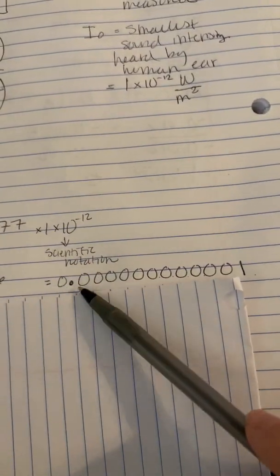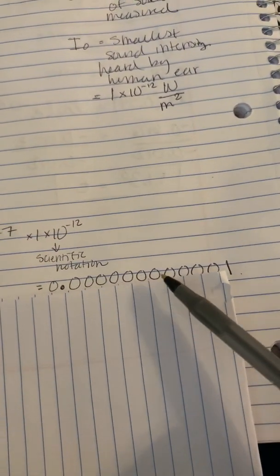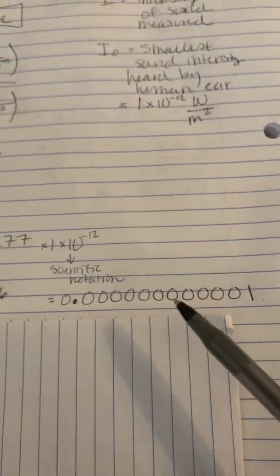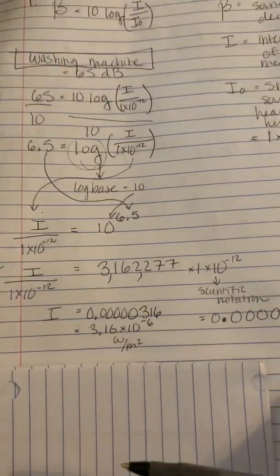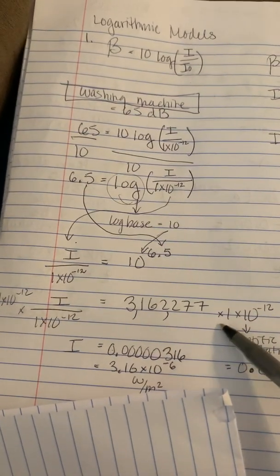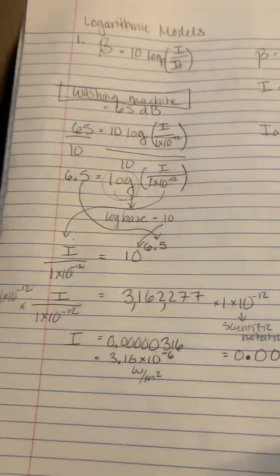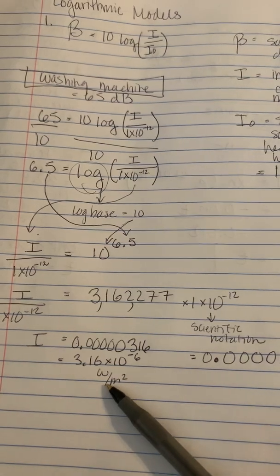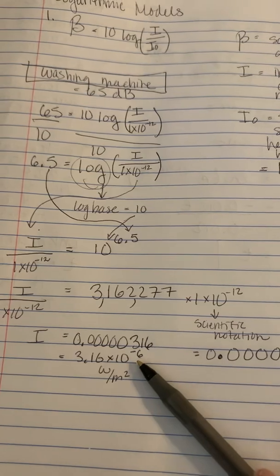You can see that the decimal is way over here, and we have something far, far over here past the decimal, which is a very small number, okay? But it is still significant. So all we do here is multiply both sides by that scientific notation of 1 times 10 to the negative 12. And this is the value that we get for the intensity of a washing machine. Okay, that's watts per meter squared, 3.16 times 10 to the negative 6 in scientific notation.